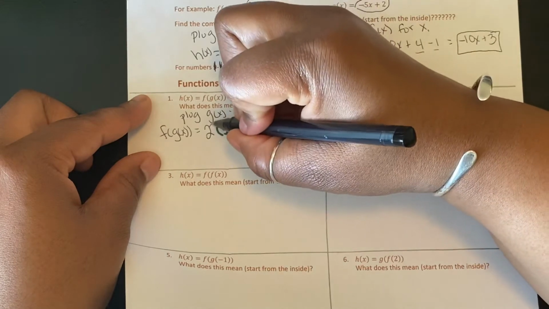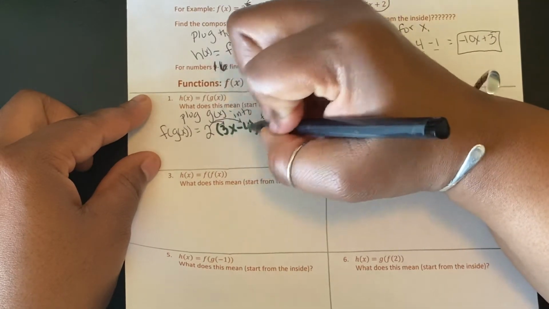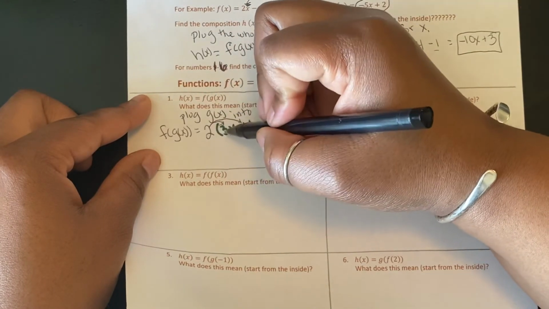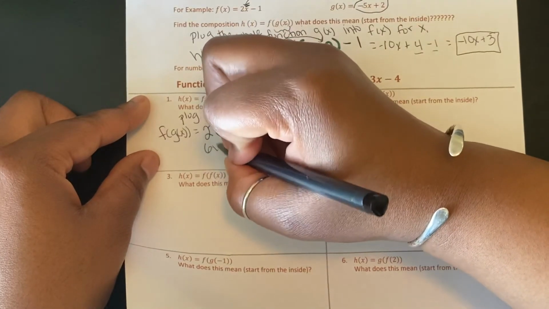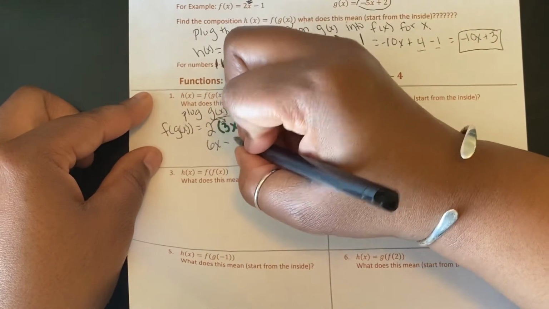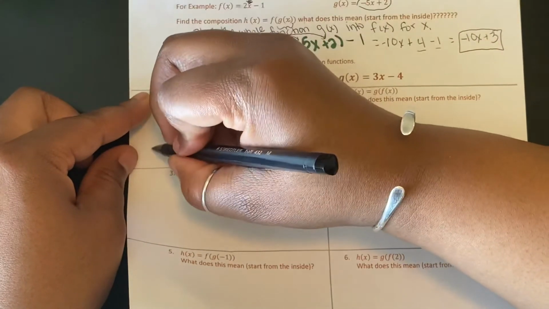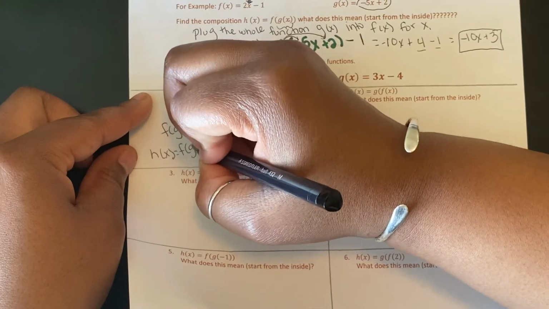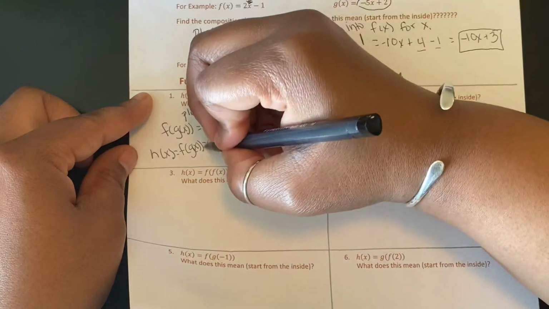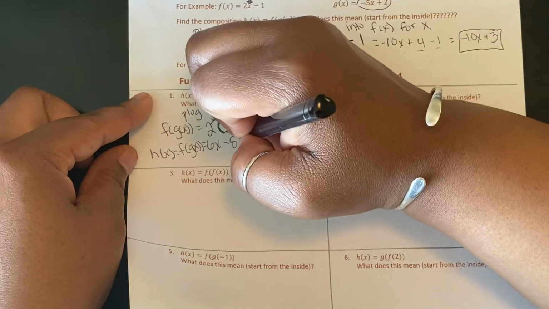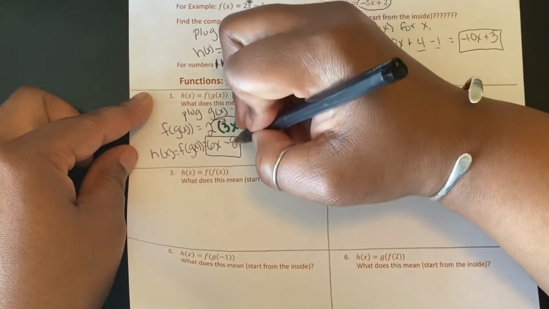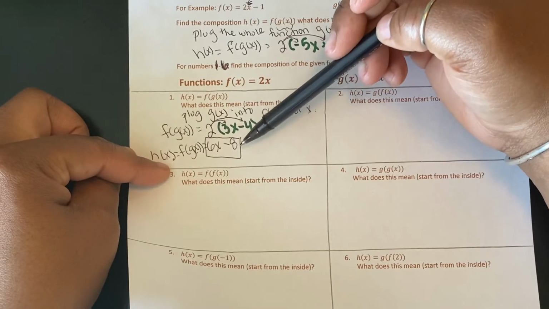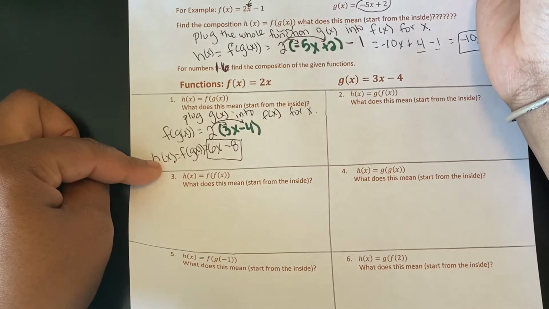Now, in order to solve this, we're going to distribute. Remember, anytime you see these parentheses and there's a number in front, that means you have to multiply. So we're going to do our humps. So that's 2 times 3x, which is 6x. And then 2 times negative 4, which is negative 8. So, therefore, h of x, which was f of g of x, equals 6x minus 8. And this is our answer. Okay. So, you're combining two functions and you're getting out a function that's called a composite function. So, h of x is the composite function.